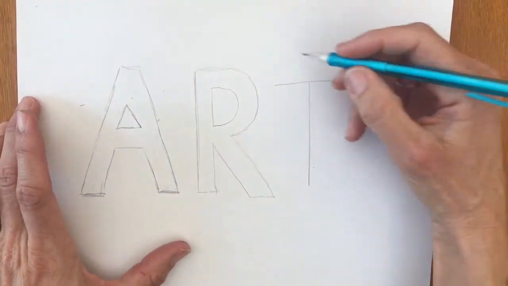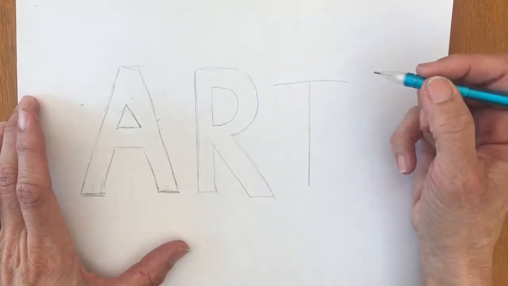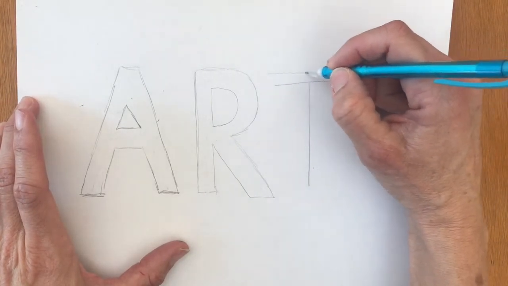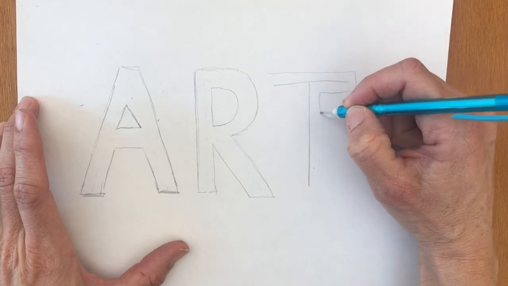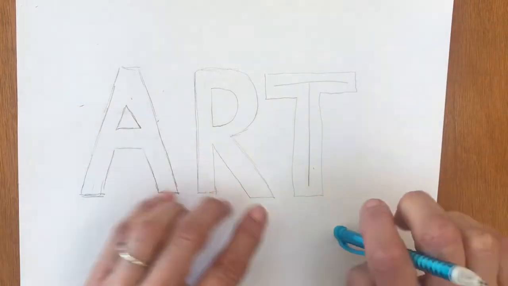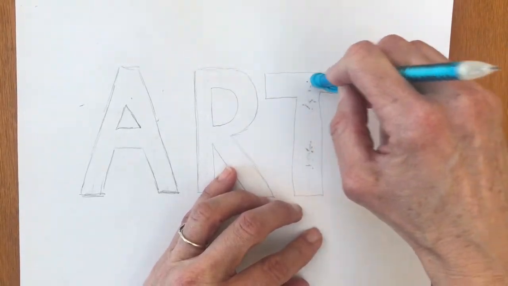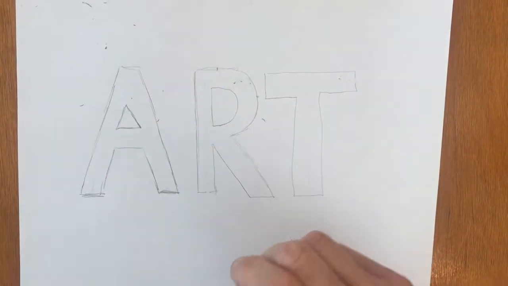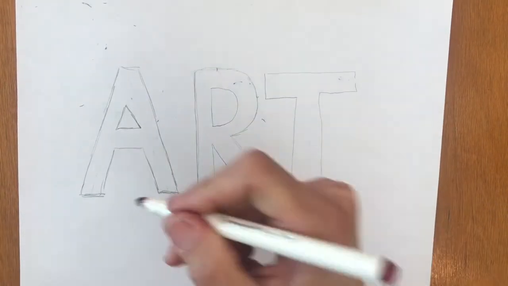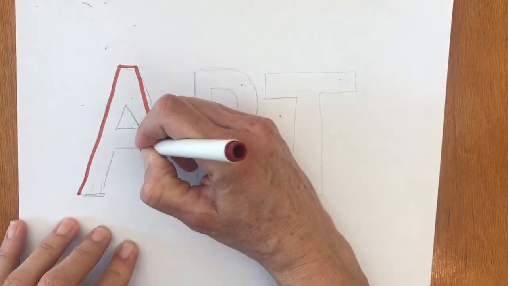Now I'm going to go to my T, and I'm going to just go around the outside. There's no inside part of the T, so this one's a pretty simple one to do. I'm going along the outside, up at the bottom, off to the side. And now I can erase my T. So you guys can see that a little bit better, I'll go over that with marker. But these are my block letters.